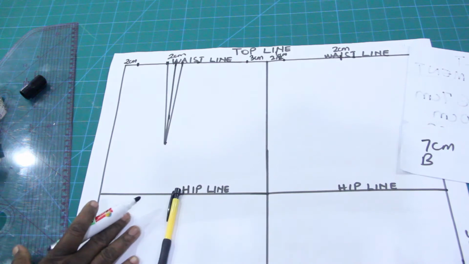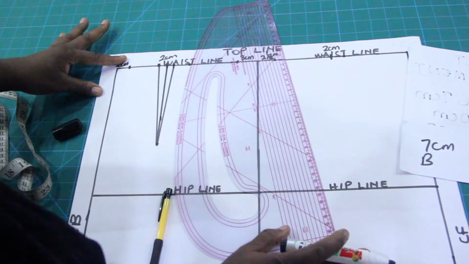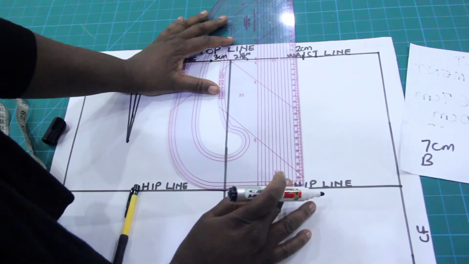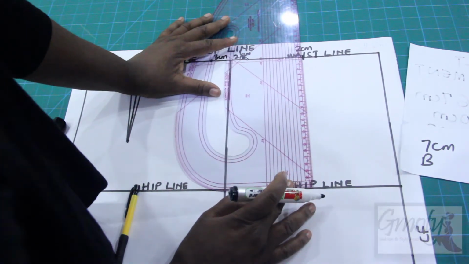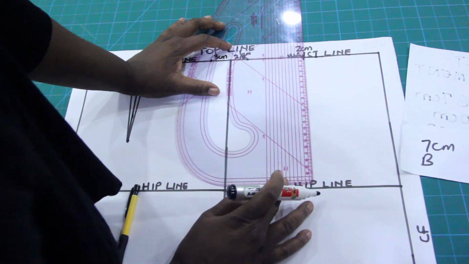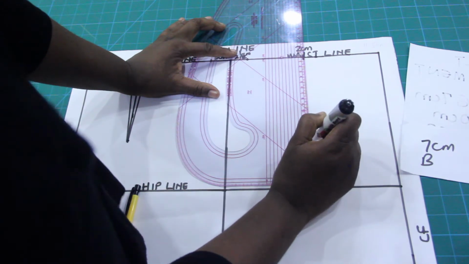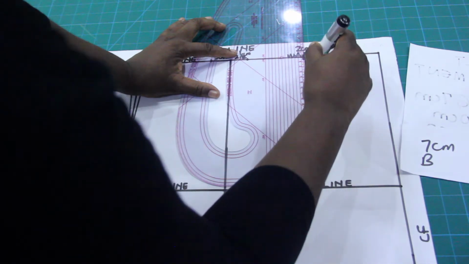Let's move to the front before we shape it out. So I'm also going to rule out 15 cm. I'm trying to square it out. So this is my 15 cm. That's the length of my dart.